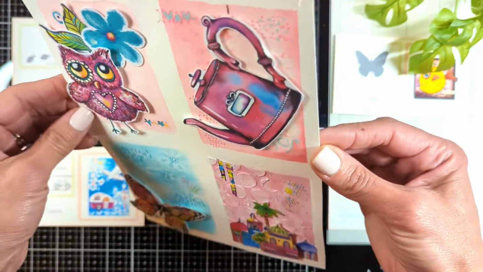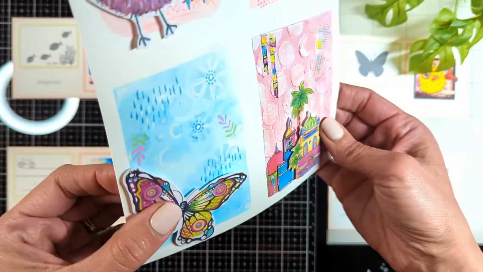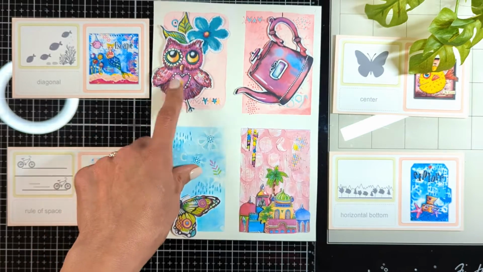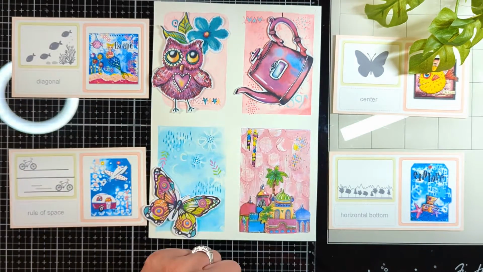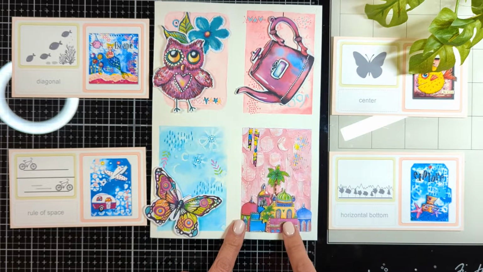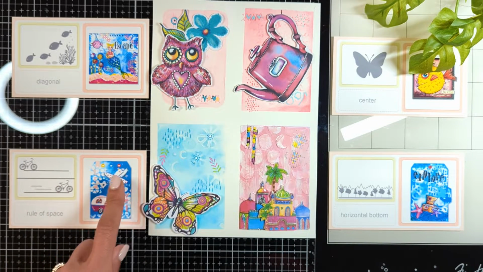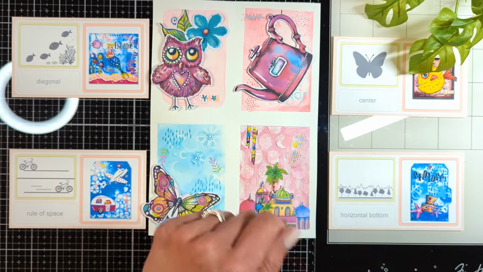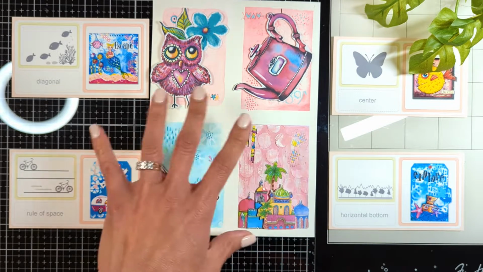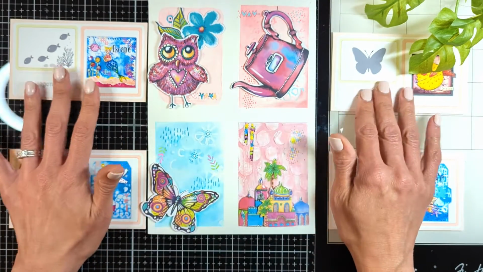So let's recap what we did today. Over here, we used the rule of space, and the bottom one, we used the horizontal bottom. On the teapot, we used the center, and on the owls, we used the diagonal technique. Different techniques for different art journal pages, depending on your arrangement, depending on the quote you want to write, your sentiment, but it will look amazing at the end. If you choose any of these compositions, it is guaranteed that your art journal page will look more stunning and more interesting.